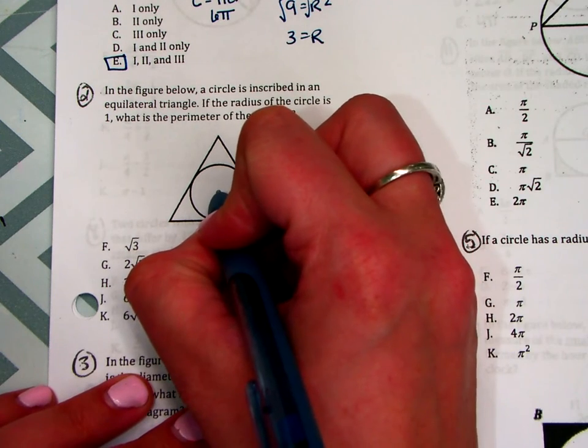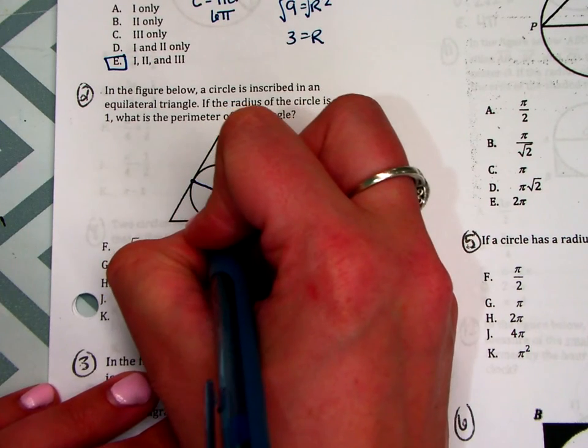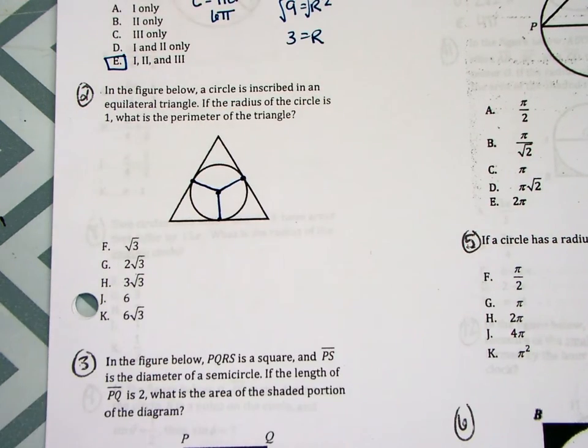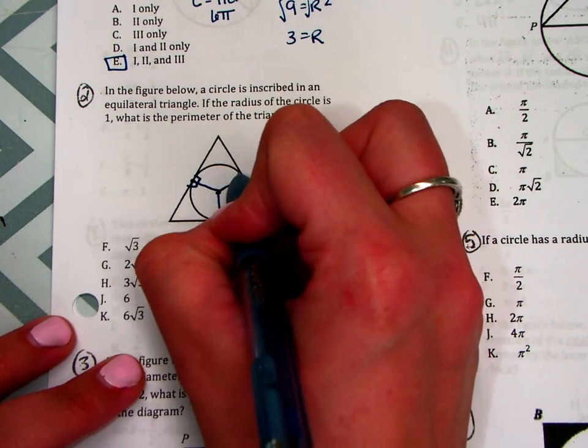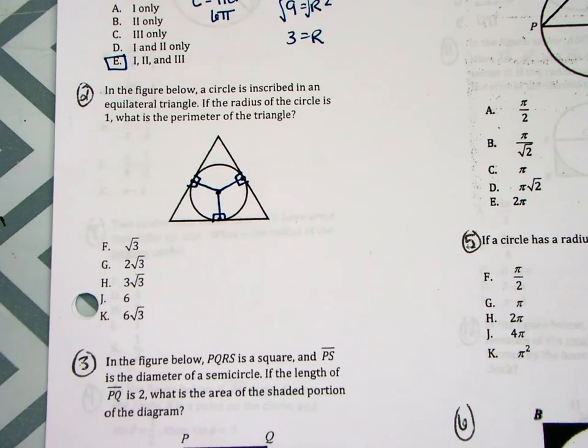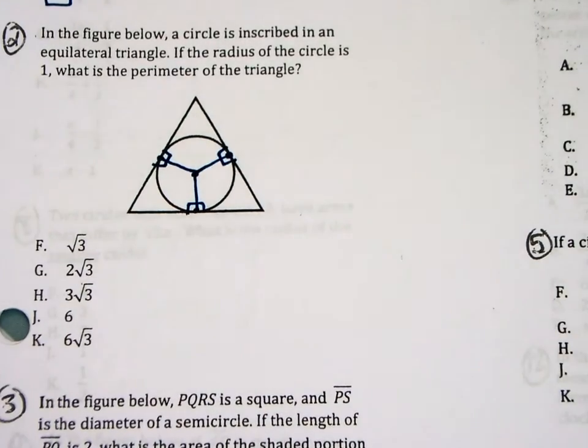So I'm going to go ahead and draw my radii in. And if the shape is inscribed, it means that all those sides are tangent. So I know that all of these angles where the radii meet the circle is 90, okay? So stick with me. This problem is going to be a little weird.